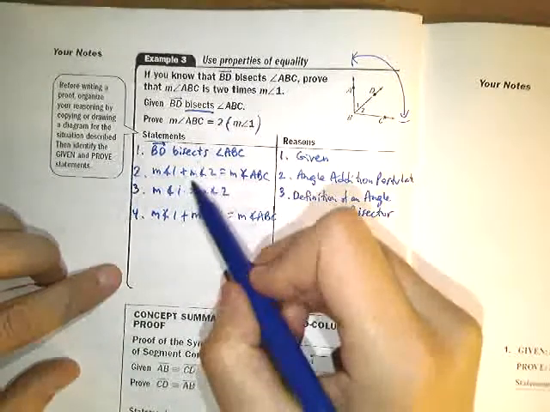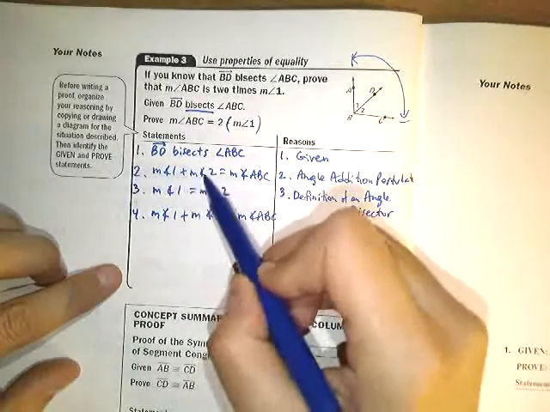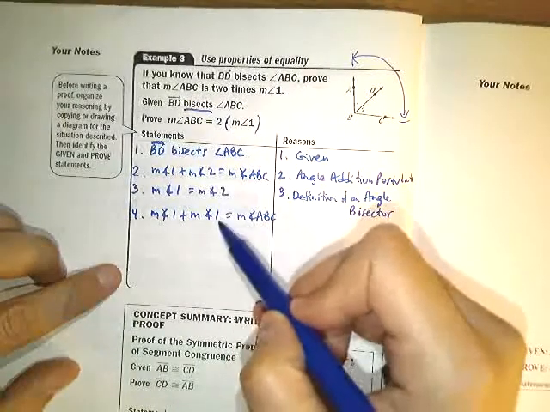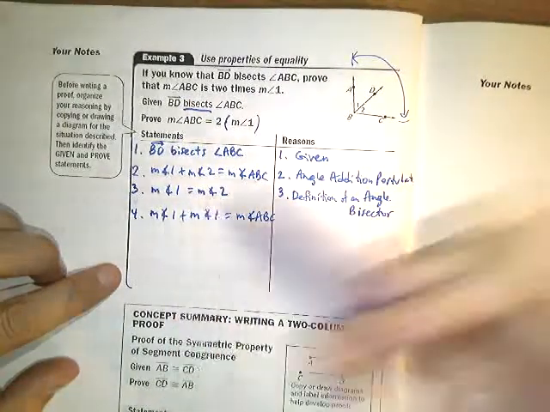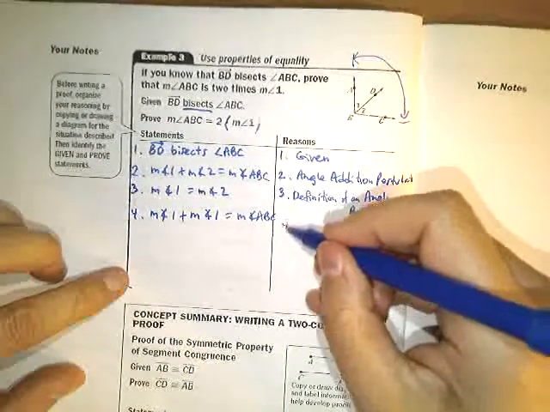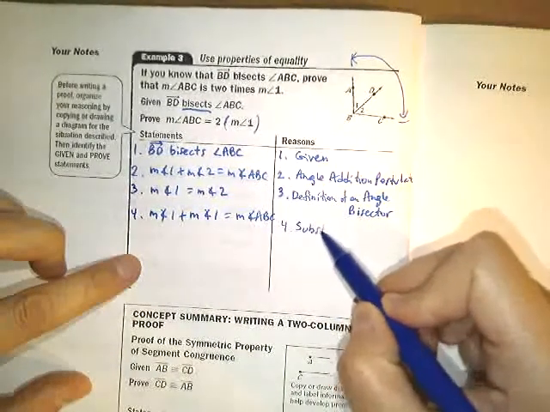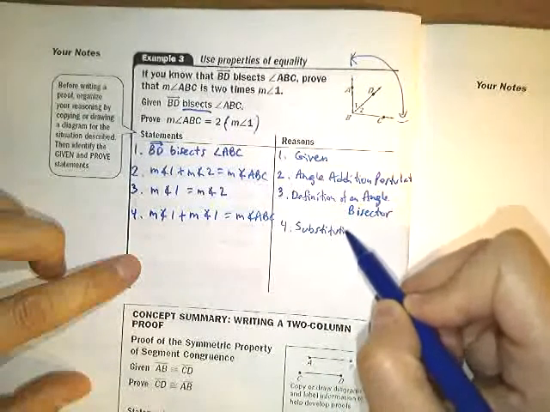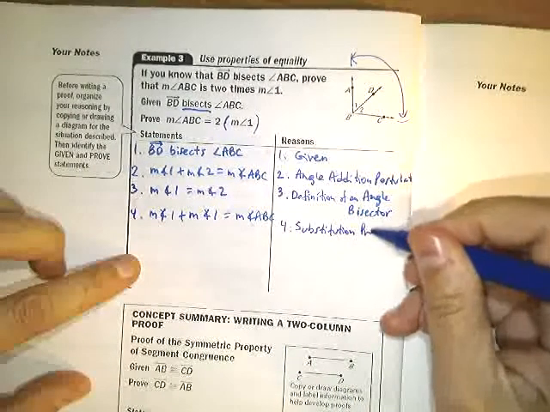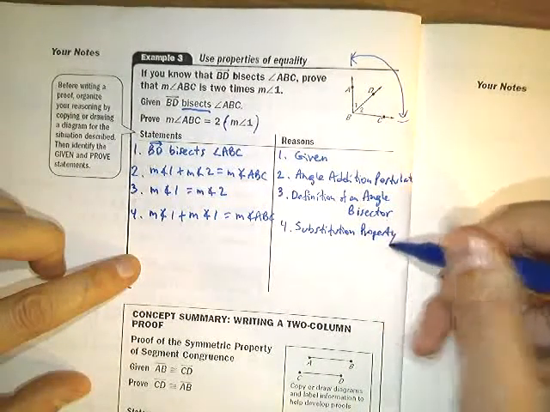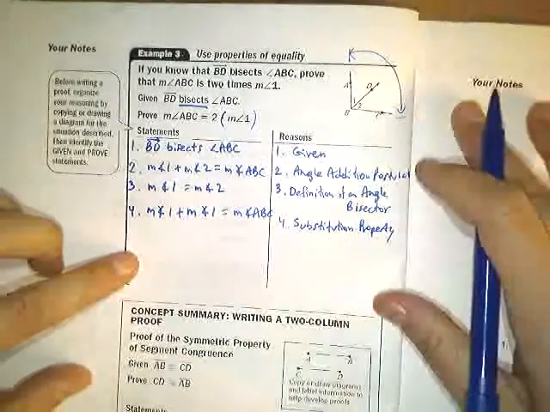So you can see here I took out the measure of angle 2. In its place I put the measure of angle 1 because of the statement of equality that I made in step 3. So that's basically the substitution property. It says I can do that.